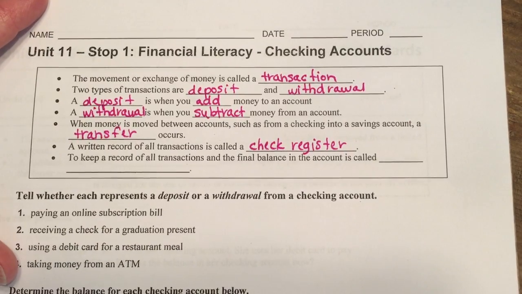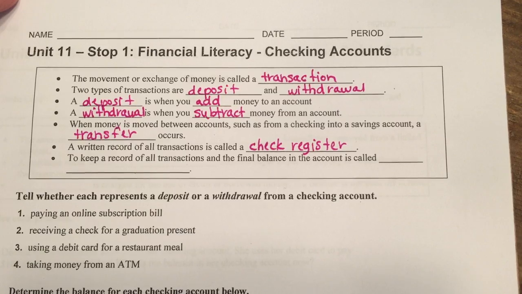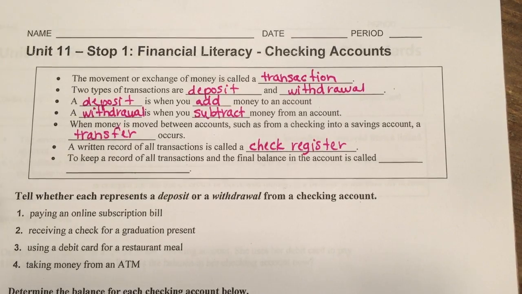It's important to keep a list of these things because you want to make sure you have enough money in your account to do what you're trying to do. You don't want to take too much money out because then you're overdrawn and there are penalties and fees for that. And then you want to make sure if you write a check that you've got enough money to cover that check. You need to keep track of when you deposit money so that you know when it's time to pay bills or you're going to have enough in your account for all that.